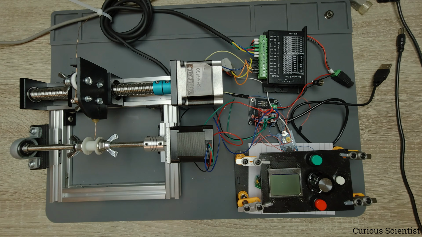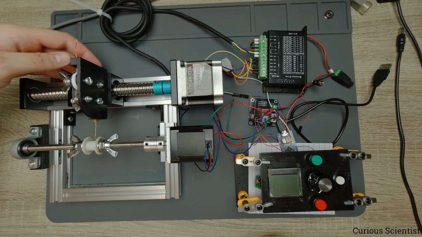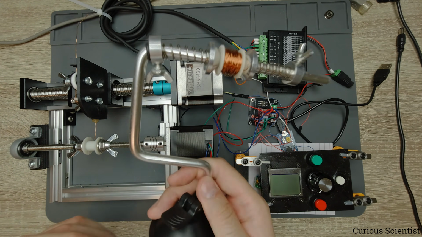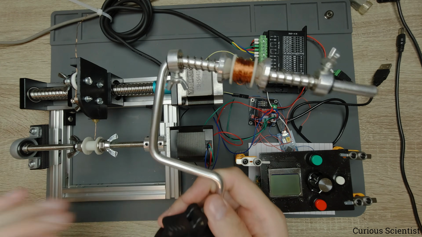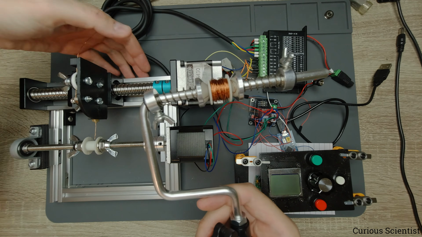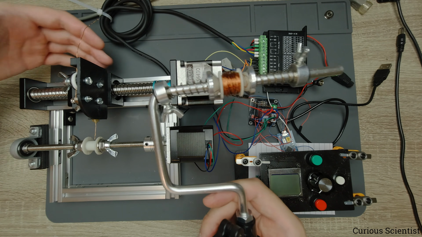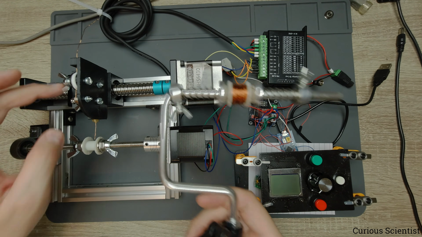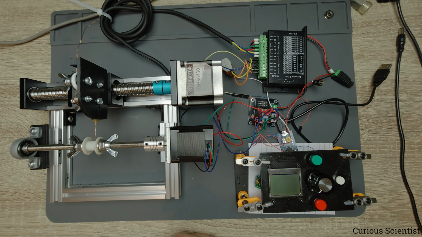But I will design and print some kind of additional holder, so the whole system will be one single mechanism, so this piece can be attached to the other side of this linear guide or to the block, so it will move together with the feeder here. So these are the parts regarding the mechanisms.